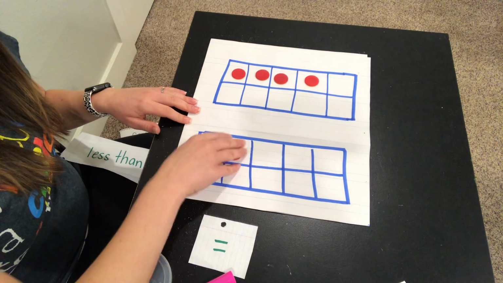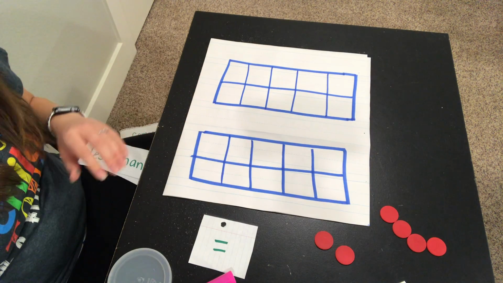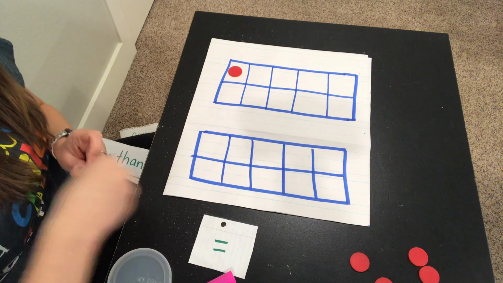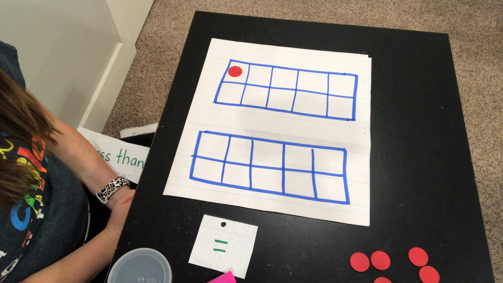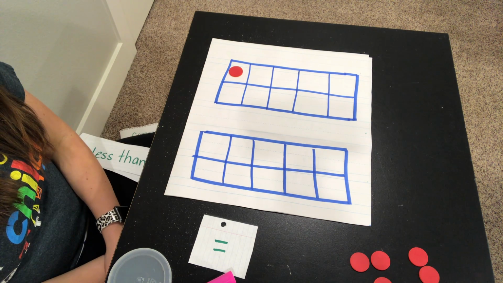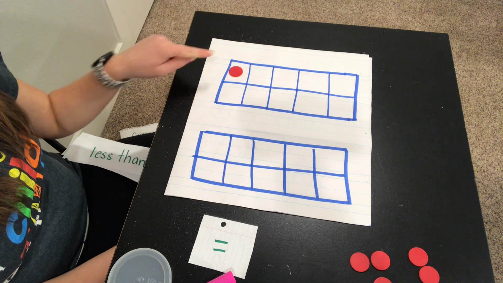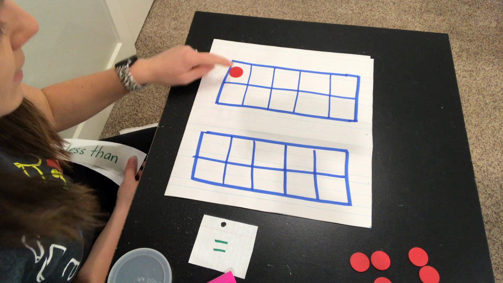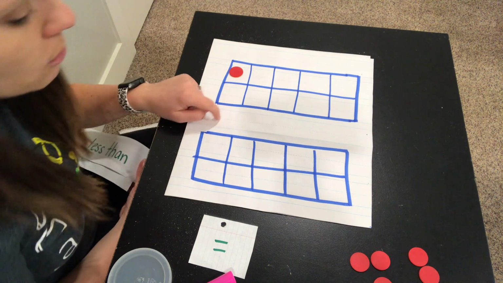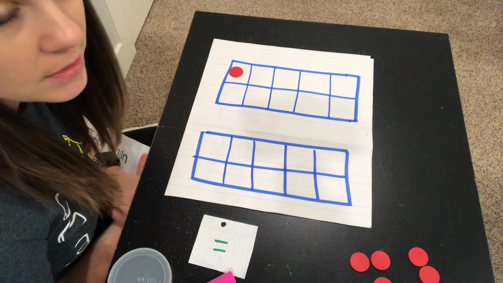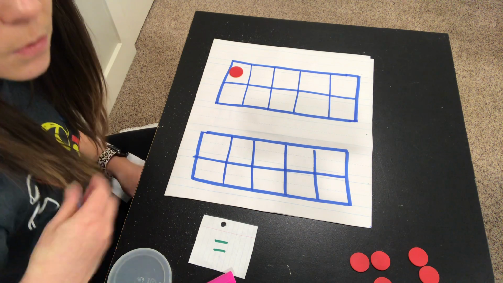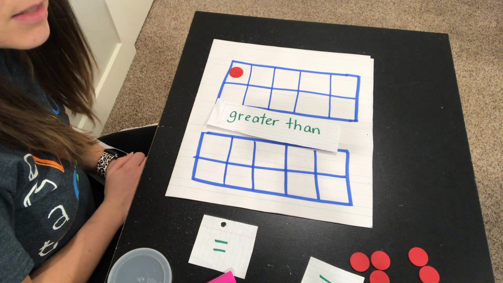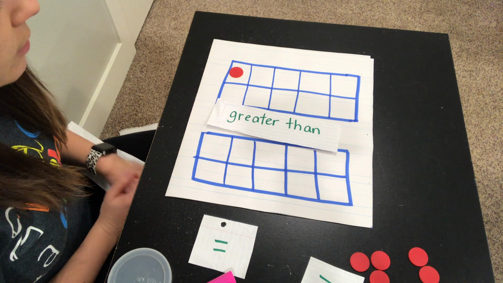All right, let's do a different one. Okay, what if I have this? 1 and 0. Which is the greatest? 1 is greatest because 0 has nothing. So would I say 1 is less than 0, 1 is equal to 0, or 1 is greater than 0? Well, 1 is greater than 0 because it is more than 0. 1 is greater than 0.